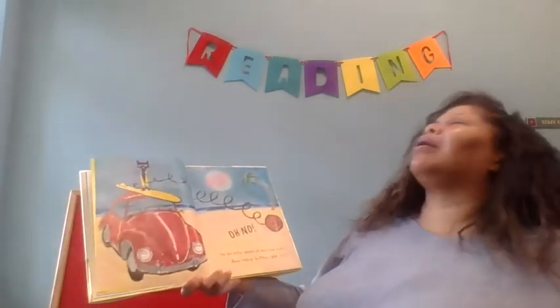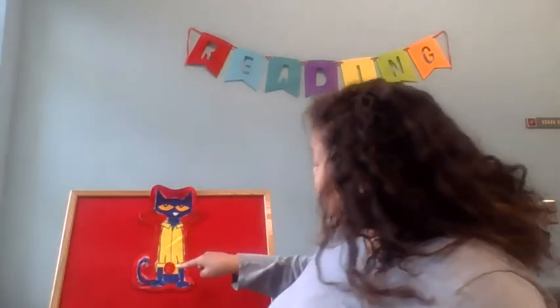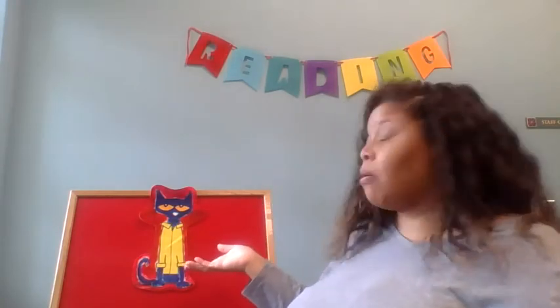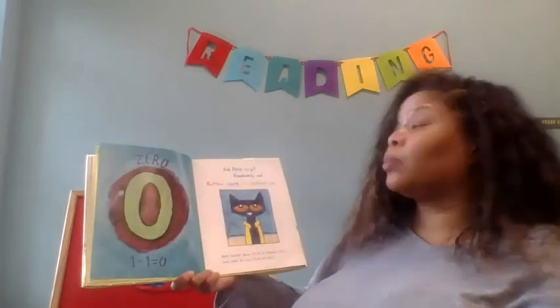Pop! Oh no! The last button popped off and rolled away. How many buttons are left? If the last button popped off and rolled away, how many buttons does Pete have now? 0! 0 buttons. He doesn't have any. 1 minus 1 equals 0.